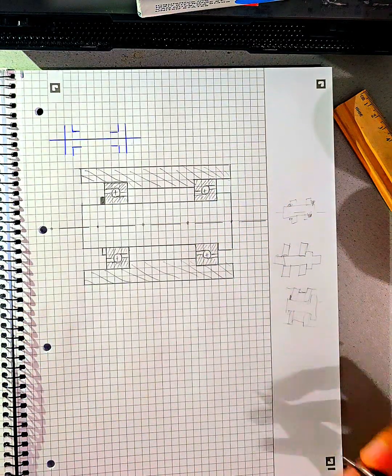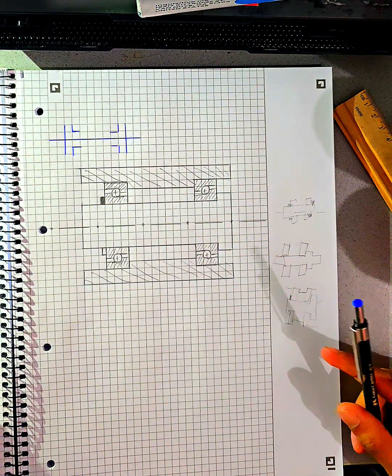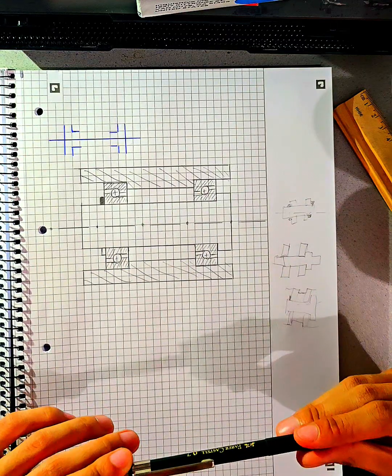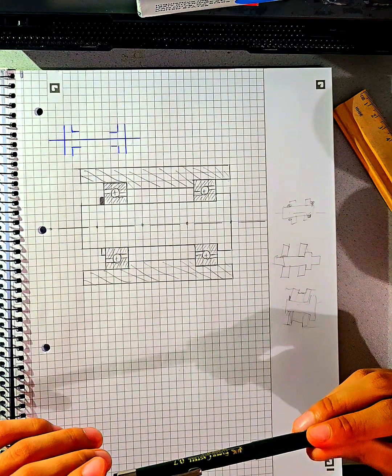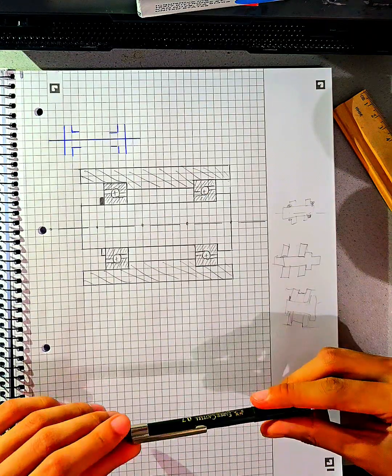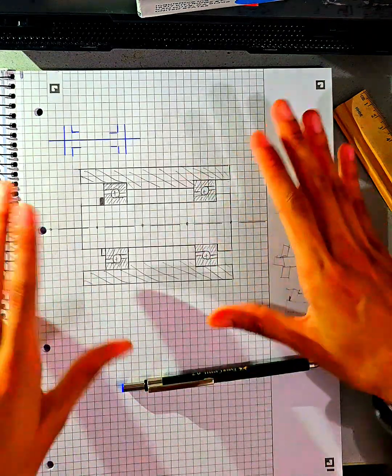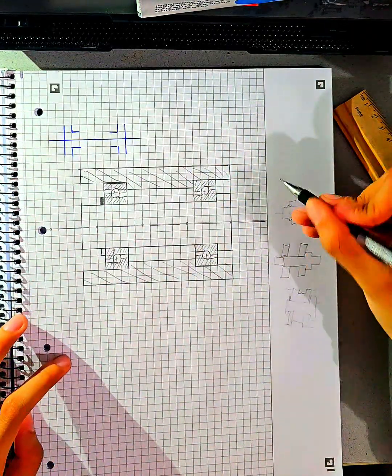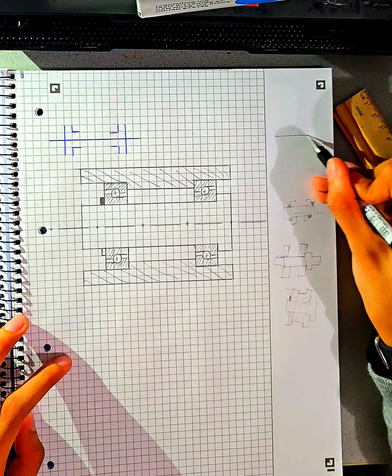There we go. And there it is, our pencil sketch is complete. So now let's talk about actually assembling this. What you have to do is first put your bearing in. So without the shape, like imagine the housing first. Imagine the housing looks like this.